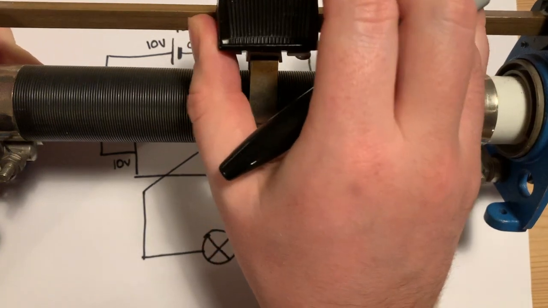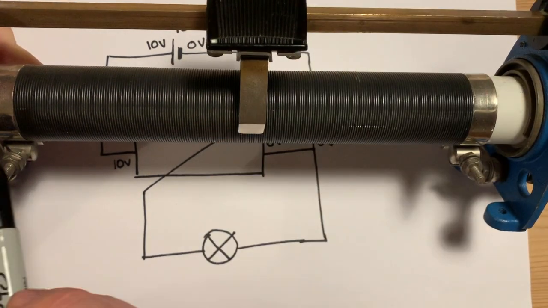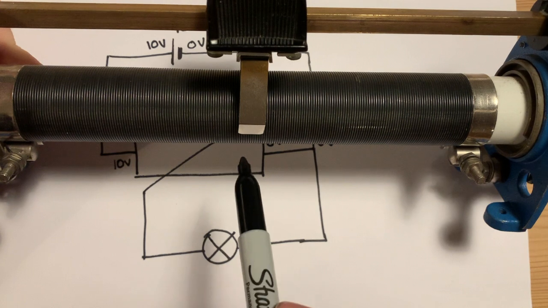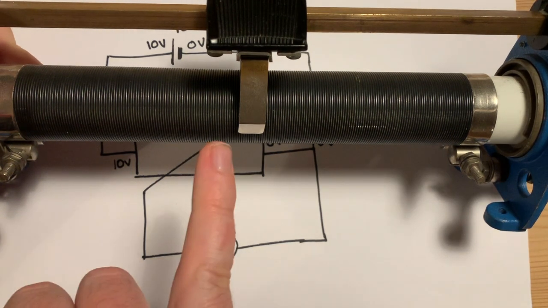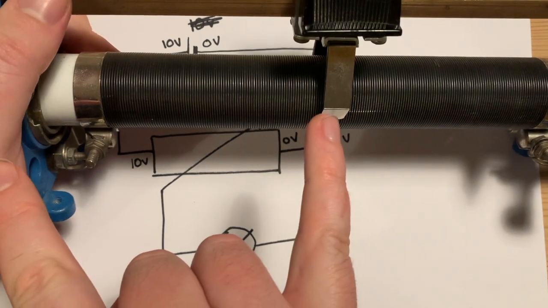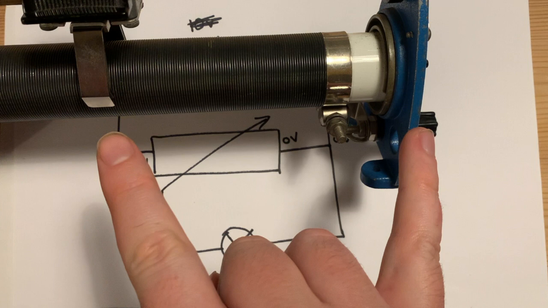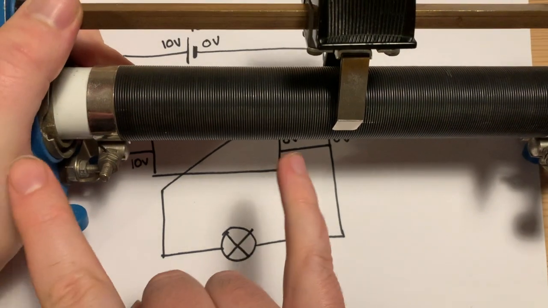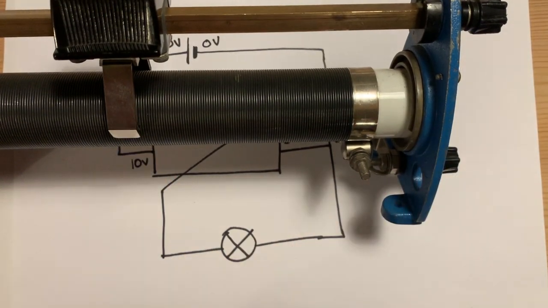So let's say I'm here in the middle, I get my 5 volts potential from here, and if I connect that up to the 10 volt potential this side, I've got a potential difference of 5 volts. And if I connect it up to the 0 volt potential this side, I've got a potential difference of 5 volts. So between 10 and 5, potential difference 5 volts. Between 5 and 0, potential difference 5 volts.